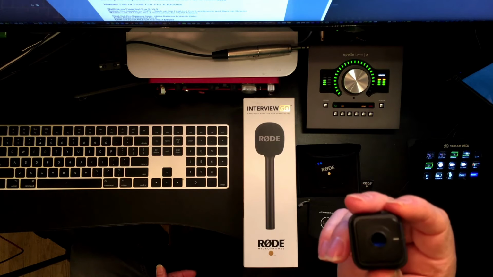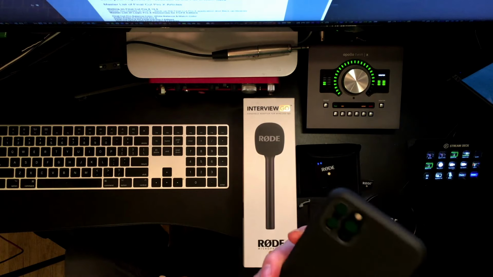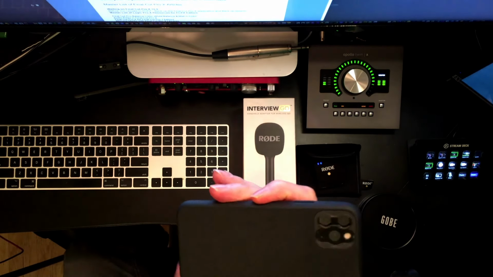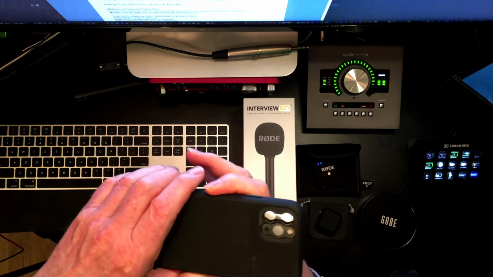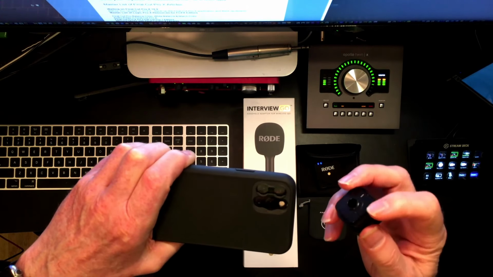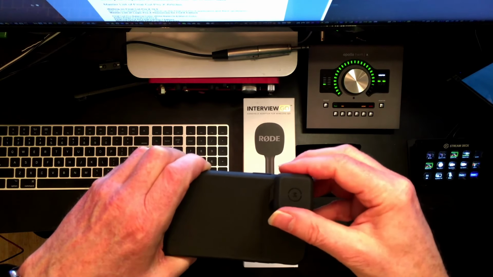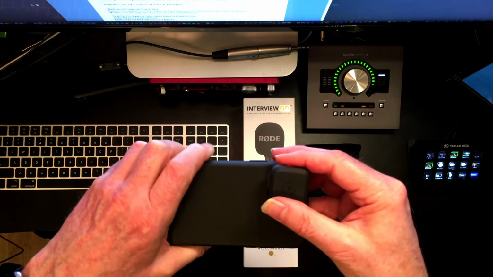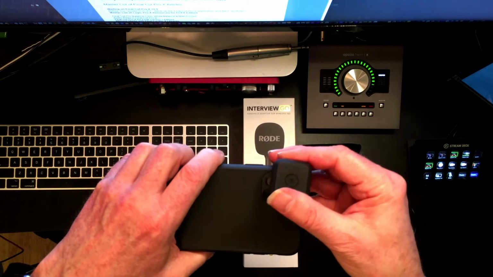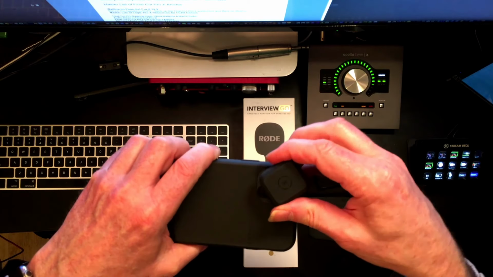You need a special case, like I said. It's this case right here. This is the Moment case. And so let me put it on there for you. I'll show you how it goes. So you take this, you line the tabs up, and you just twist it.